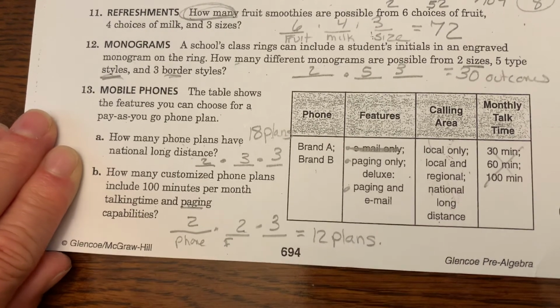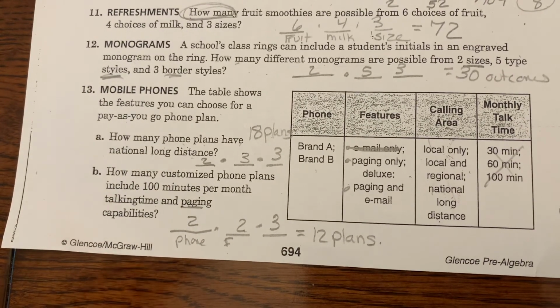I hope this helped you so you can better prepare for the quiz on 12.6.